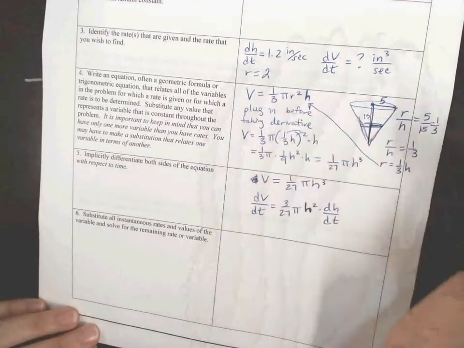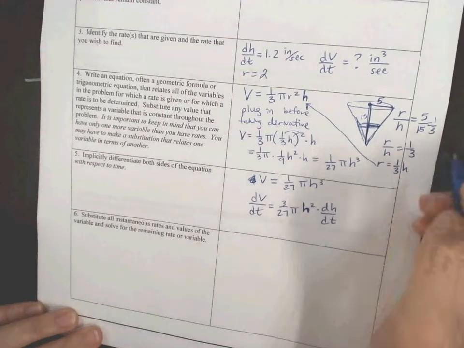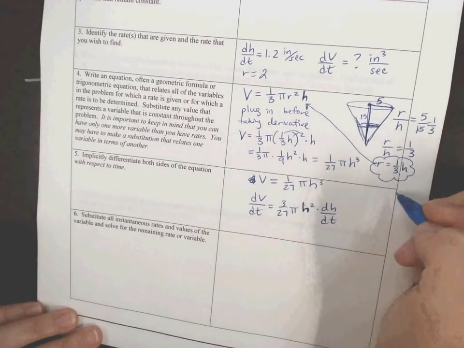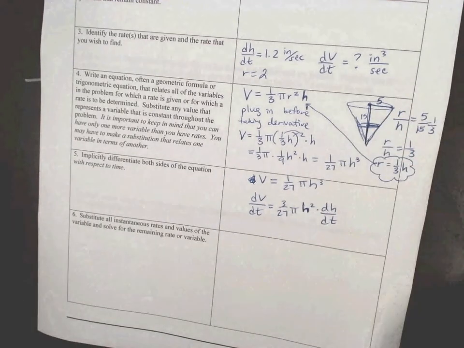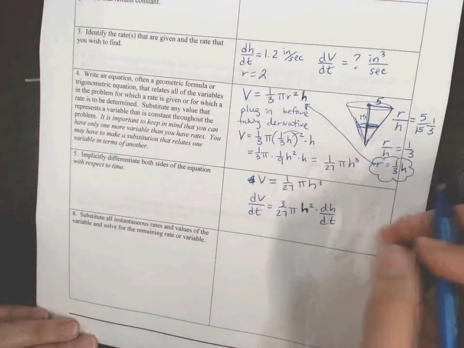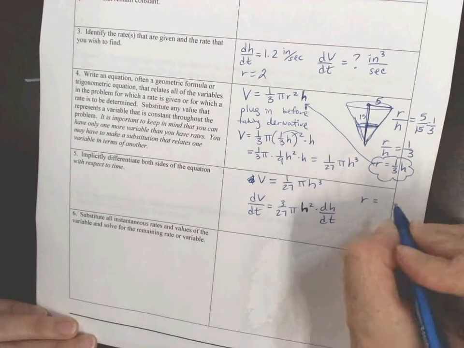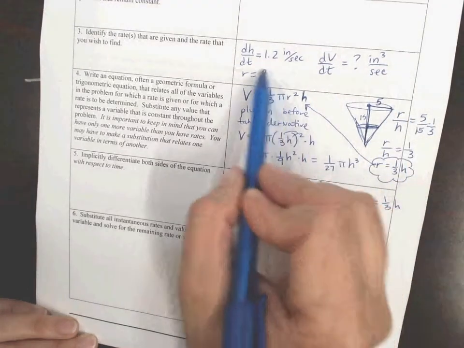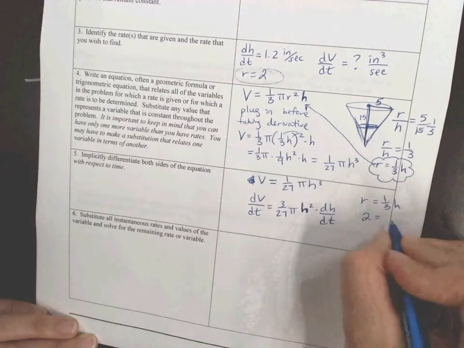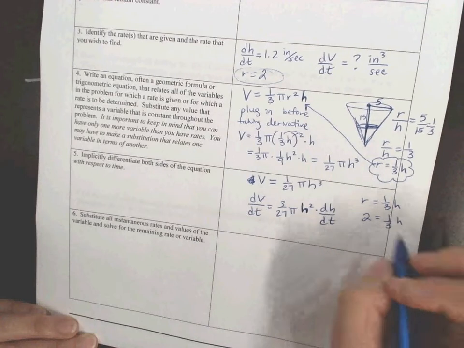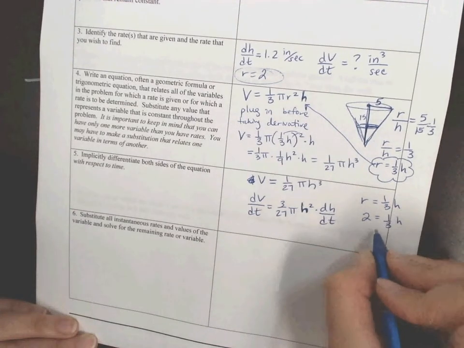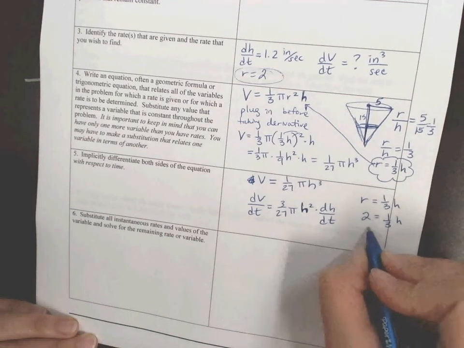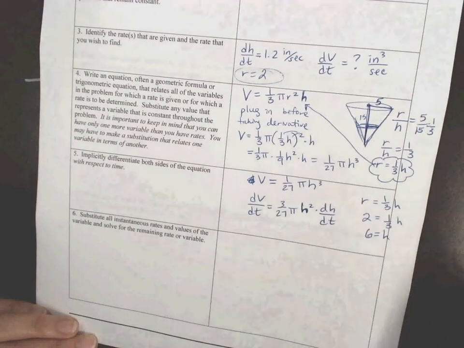Because I'm not explicitly told an h, but I know this relationship, r is equal to 1/3 h, is true throughout the problem. It's true no matter how high the water is. So at any instant in time, the radius is going to be 1/3 of the height. And so at this instant in time, the radius is 2, because we were told that. So then times 3, that means at this instant in time, when the radius of the water is 2, the height of the water is 6.